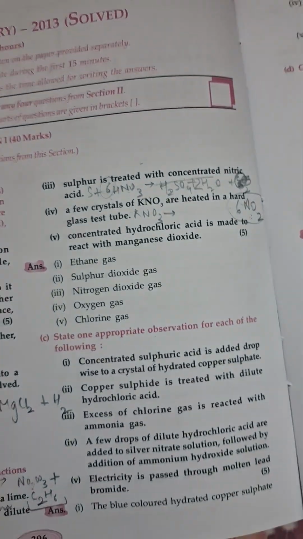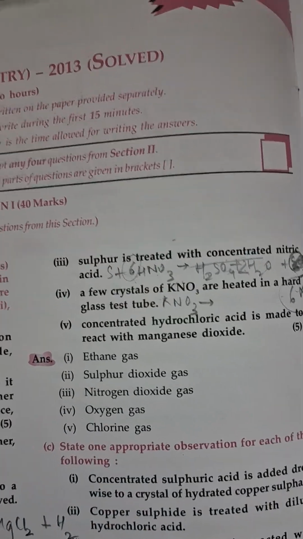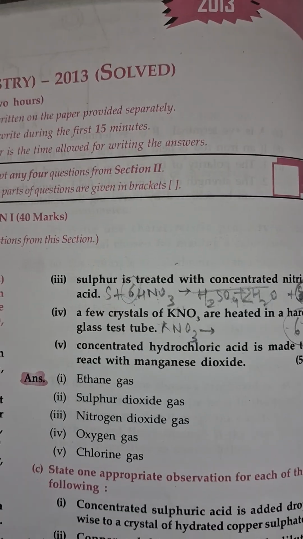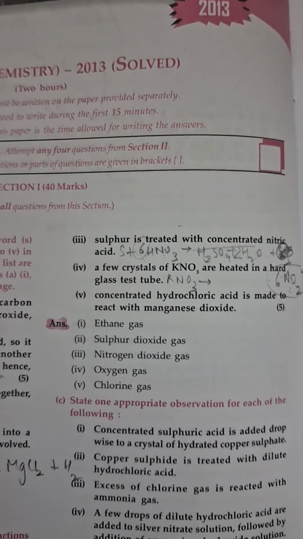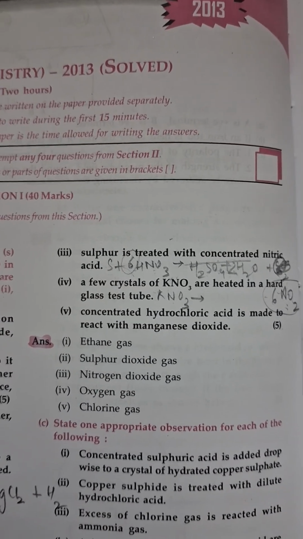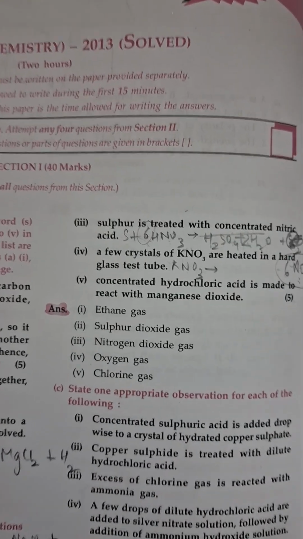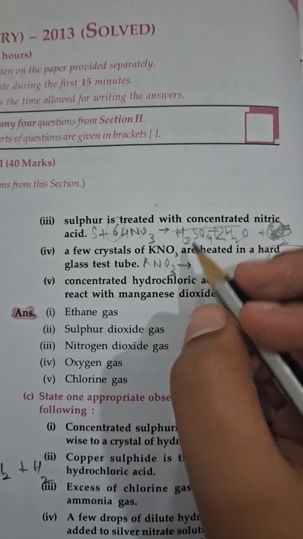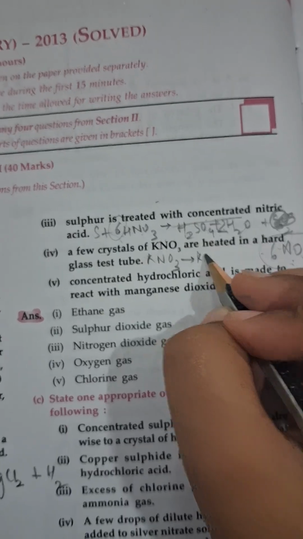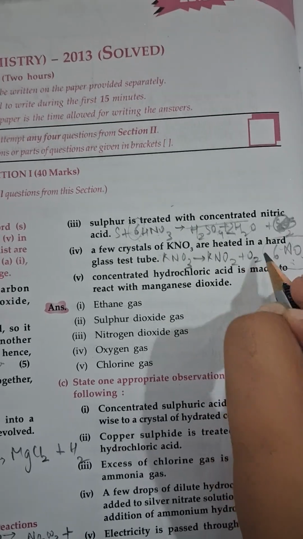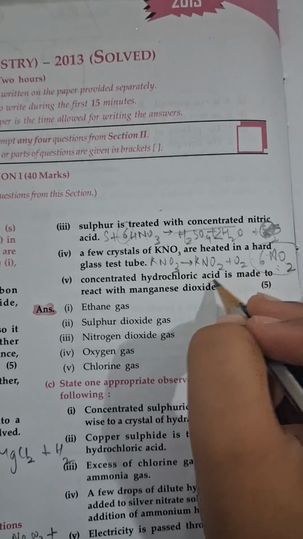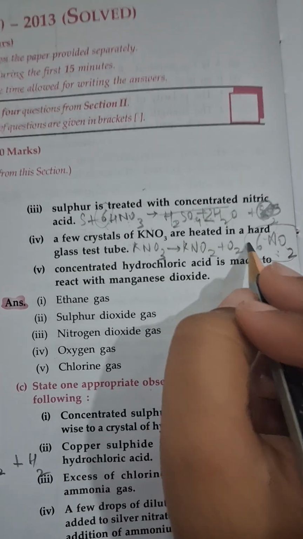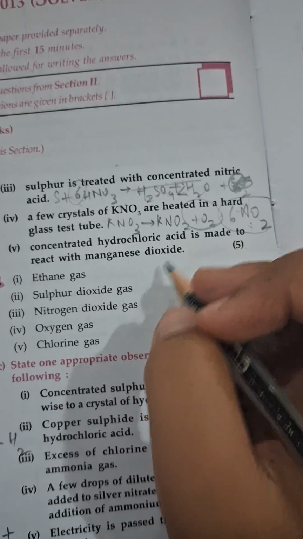This is a stable nitrate actually. For other nitrates, let's take an example of lead nitrate. Pb(NO3)2 when heated gives PbO, NO2 and O2. But potassium and sodium nitrate are very stable nitrates. So they do not decompose fully. They only decompose to form KNO2 and O2. It will take me some time to balance this, but let's not do that right now. The gas formed is O2.